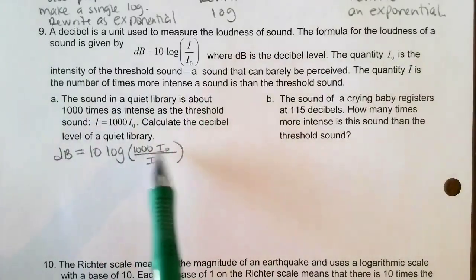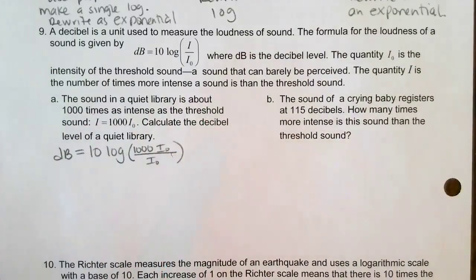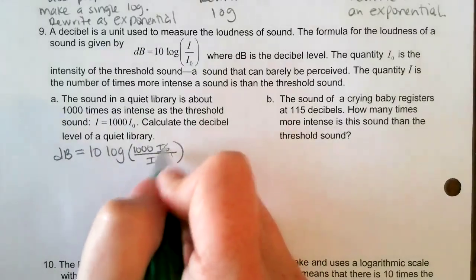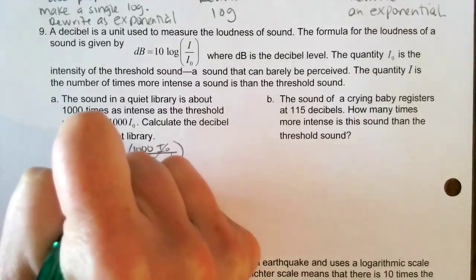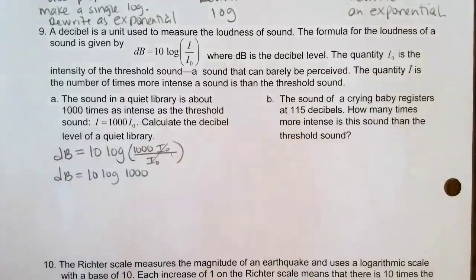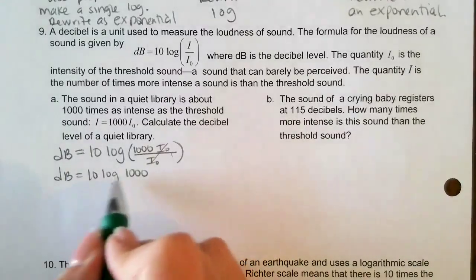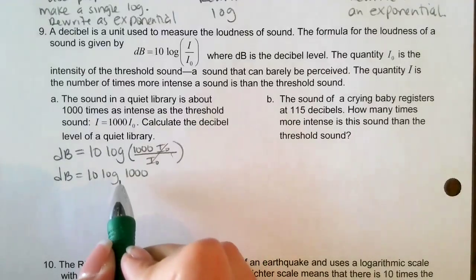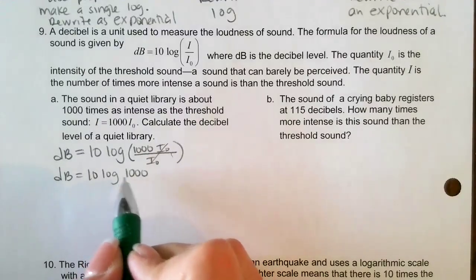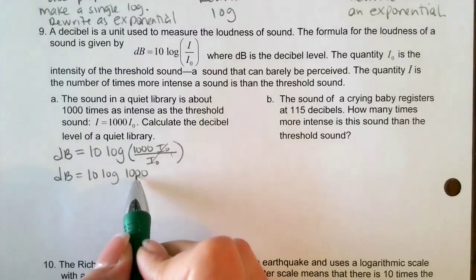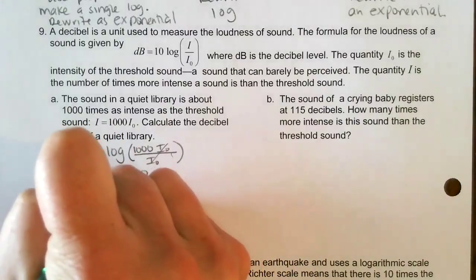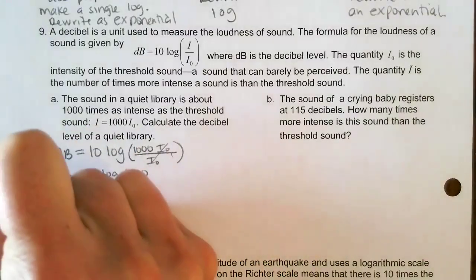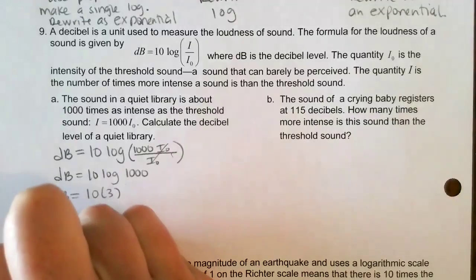So we took this and did 1,000 times I sub 0. Now, when we do that, this is going to cancel. So we get 10 times the log of 1,000. And you can put this in the calculator, or this is one of the ones that you can recognize. This is a common log with a base of 10. And we know 1,000 is 10 to the third power. And so log base 10 and 10 cancel and we get 3. So the decibels here would be 30.